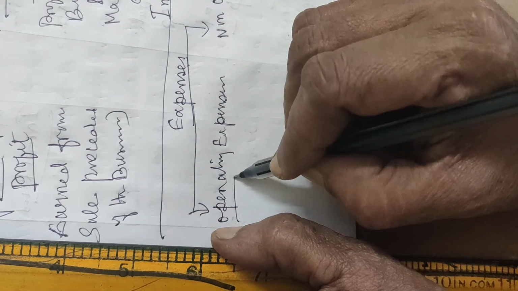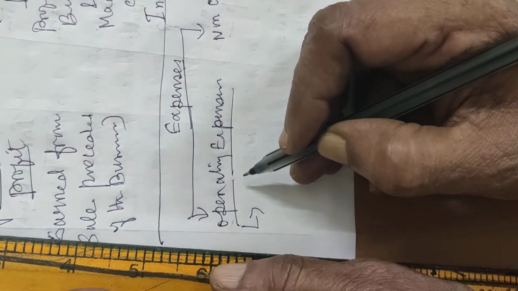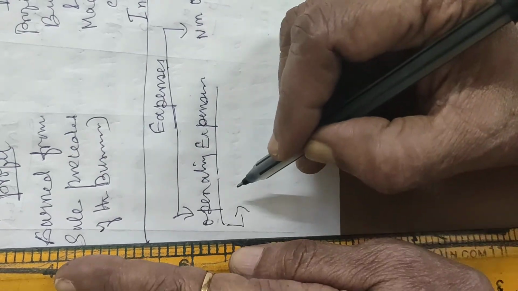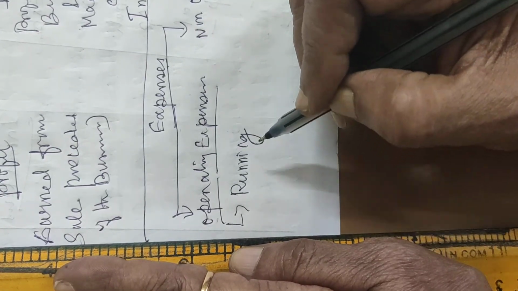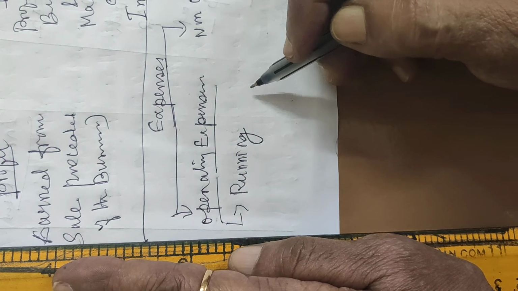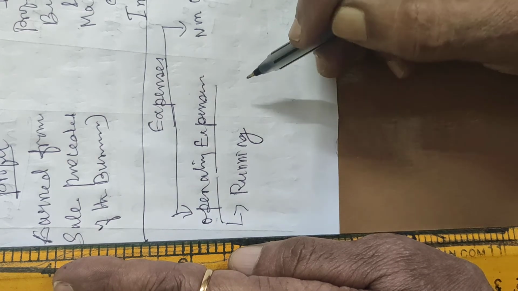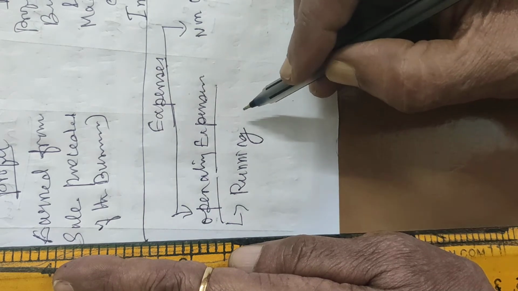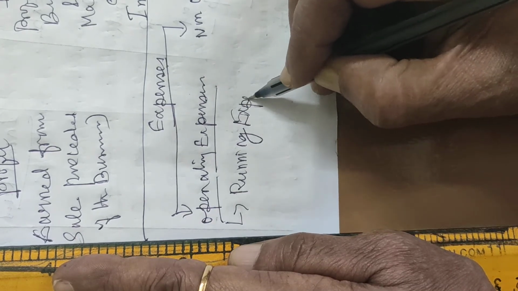The operating expenses are the amount spent on running the business. To run the business, we have some expenses such as production expenses, administration and office expenses, selling and distribution expenses, financial expenses. To run the business, we have to spend some money. That money is called operating expenses.